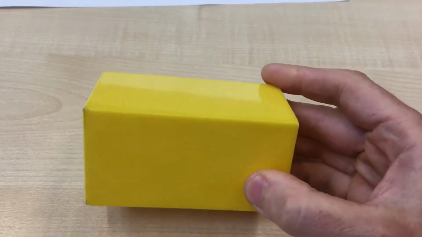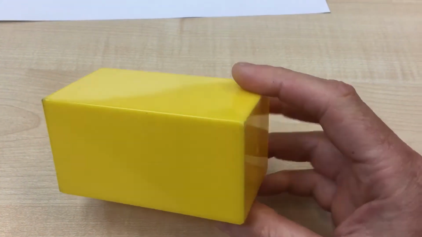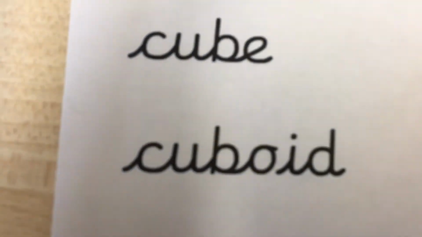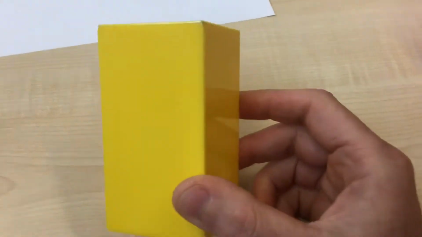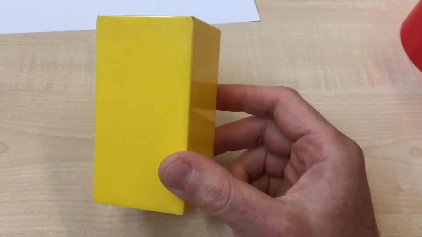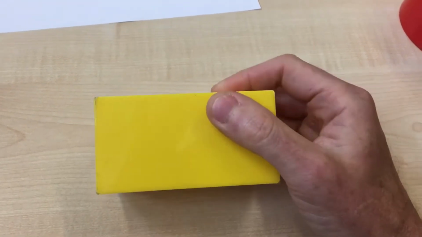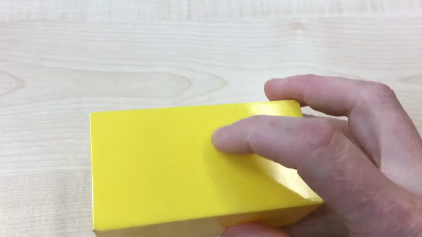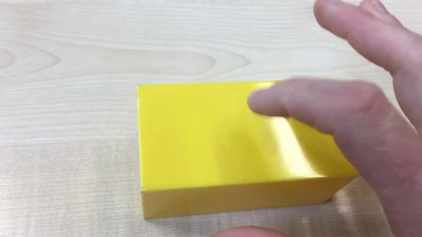This is another three-dimensional shape, a solid shape, and this is called a cuboid. This is the word. Now, sometimes you see cuboids like this, or sometimes they're standing up. Sometimes you notice that your box of cereal is a cuboid because it has rectangular faces, like rectangles. Can you see them? 1, 2, 3, 4 around the middle.